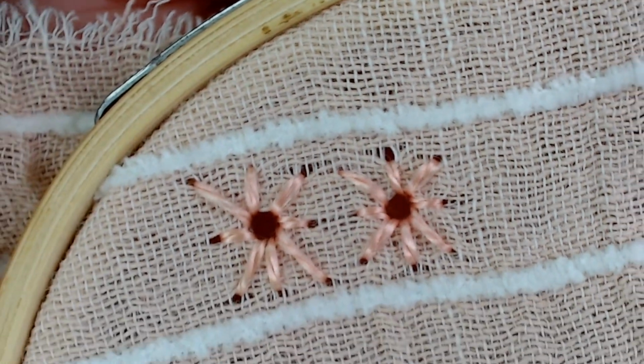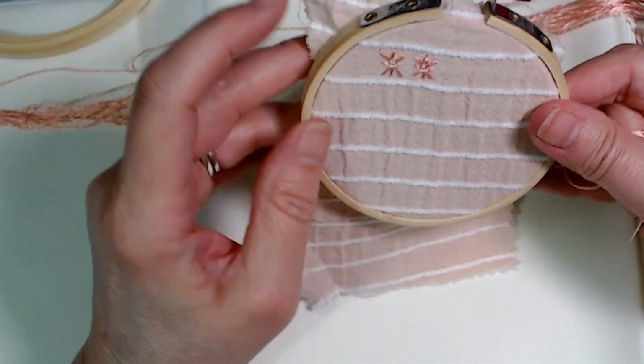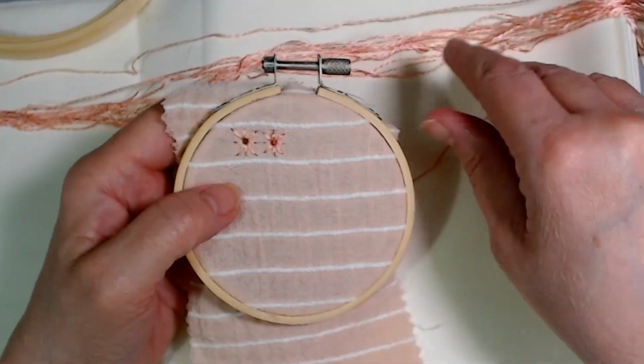It's amazing what a perfectly round eye that makes, even though the rest of my stitches aren't very perfect, it kind of looks alright. Okay, so I'm going to carry on and do a couple of rows of these and then cut it off, and then I'm going to do the next couple of stitches.